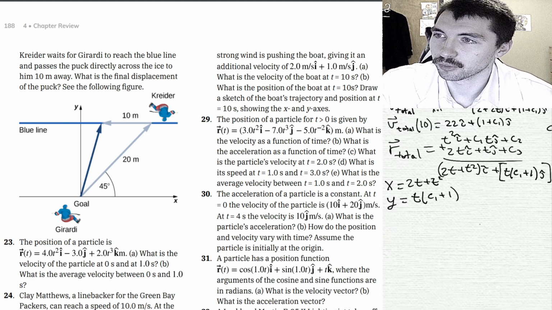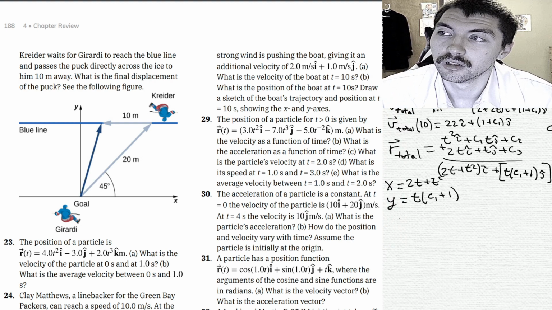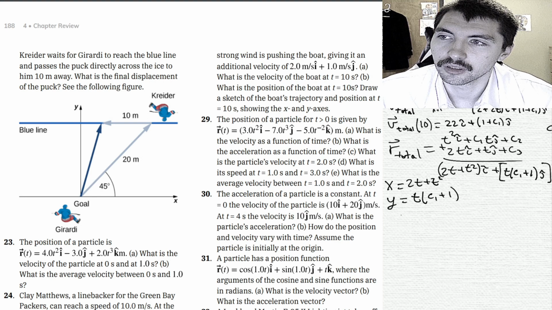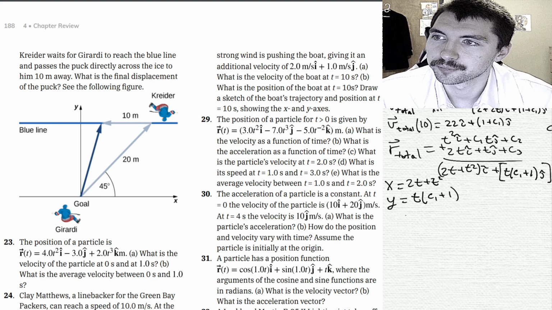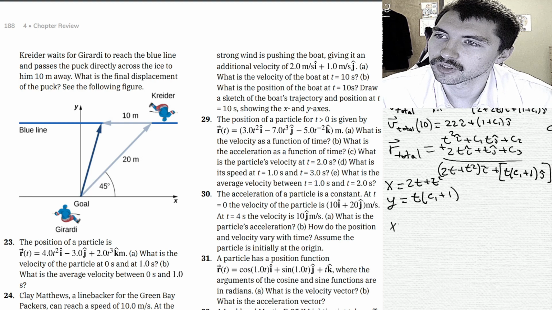So they want us to express this as x, y. Okay, so we can write y is... we have to isolate t.